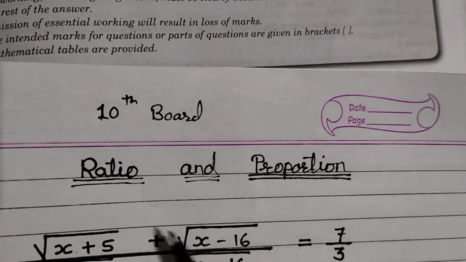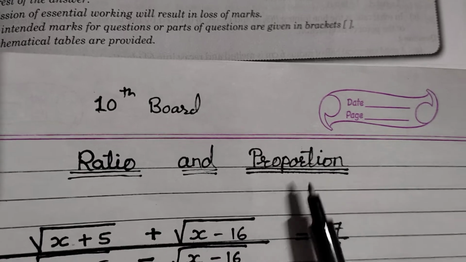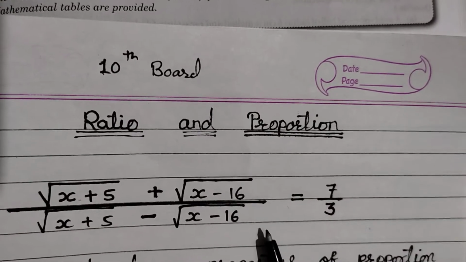Hello everyone, the topic of today's learning video is ratio and proportion. Today we are solving this question by using the property componendo and dividendo.